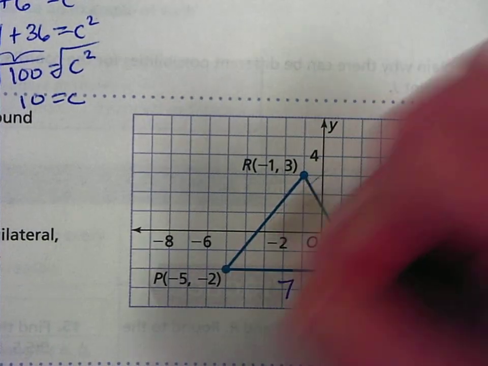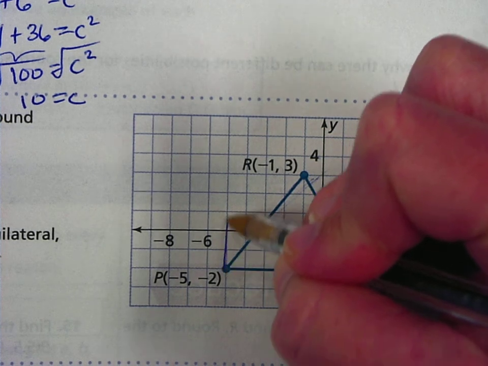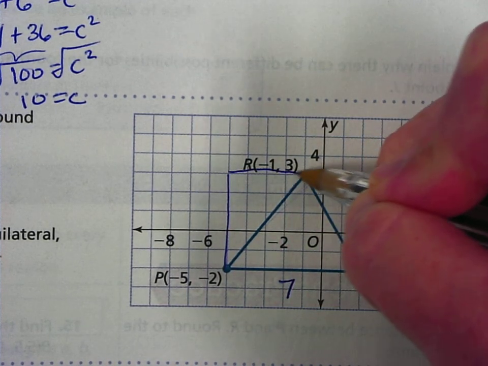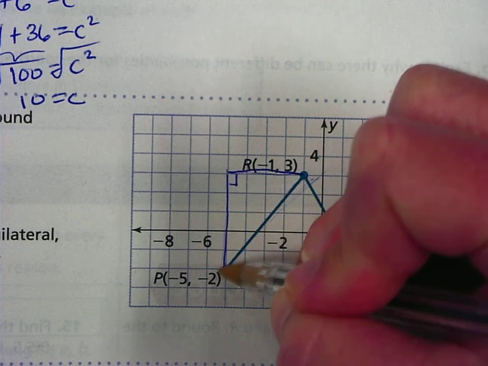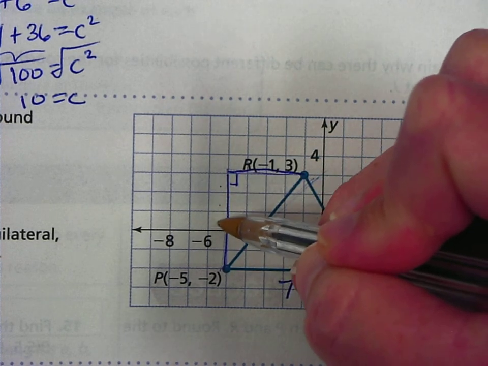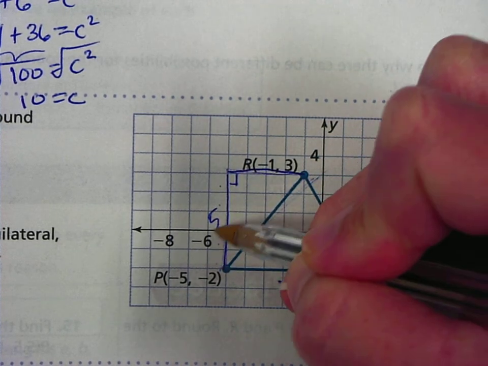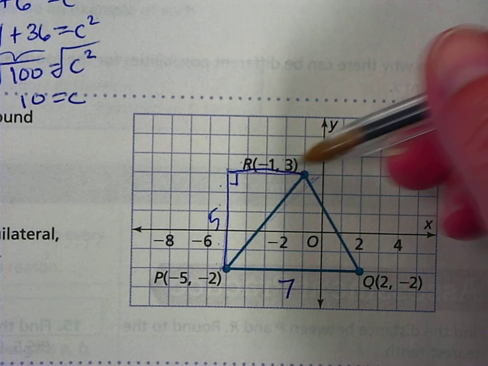So let's find the length of PR. I'm going to draw a leg here, and I'm going to draw a leg here. So I'm going to form that right angle. Now let's count the legs. 1, 2, 3, 4, 5. This is 5 units long. And this is 1, 2, 3, 4 units long.